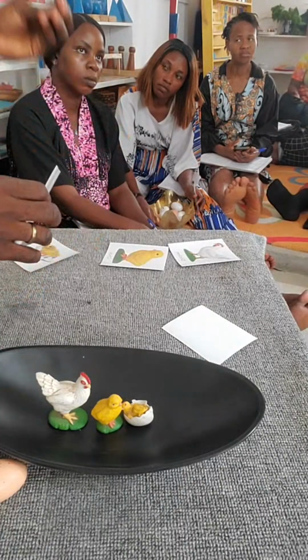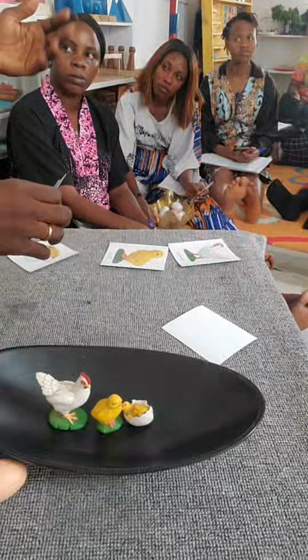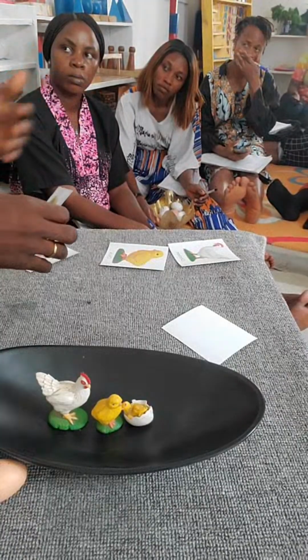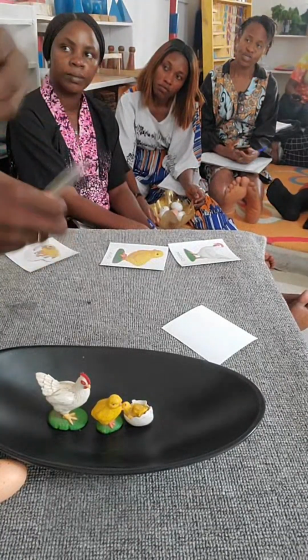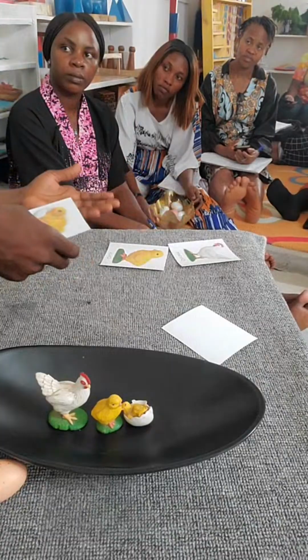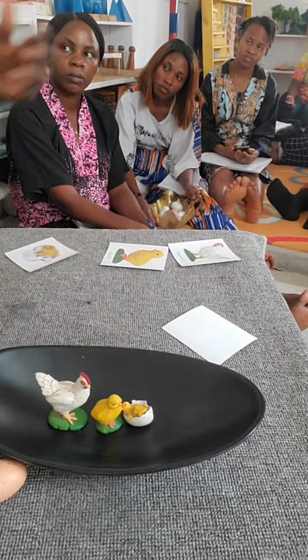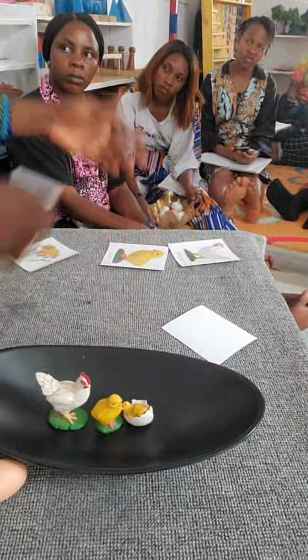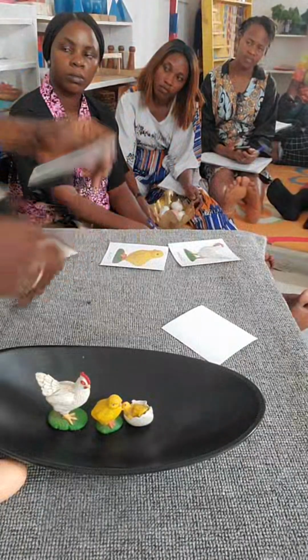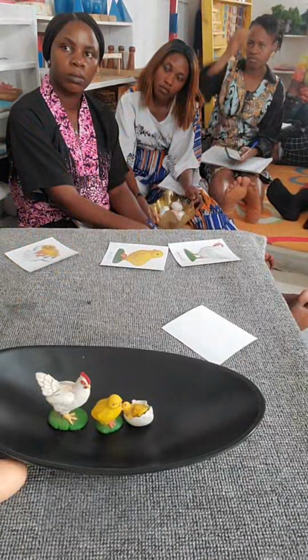So that's why they always put this charcoal, this ash, on a particular surface you want to use to carry it, so that you won't have a direct contact with the eggs before moving it from one place to the other. So then it hatches like this.